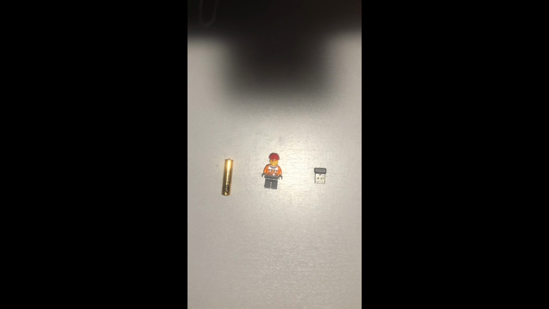Today we will be learning about factorials. To start off, I have a little demonstration. Here I have a battery, a Lego figure, and a USB mouse receiver. My question is, how many different ways can these three objects be rearranged?